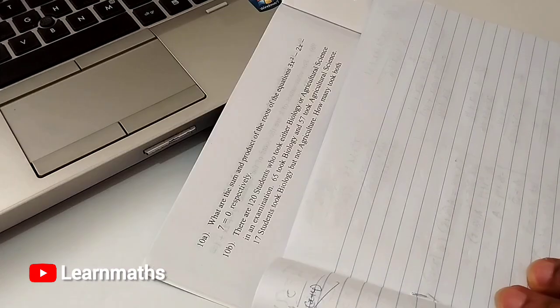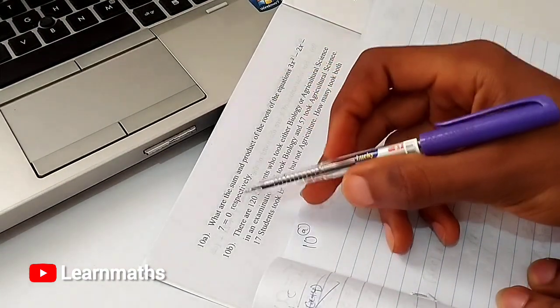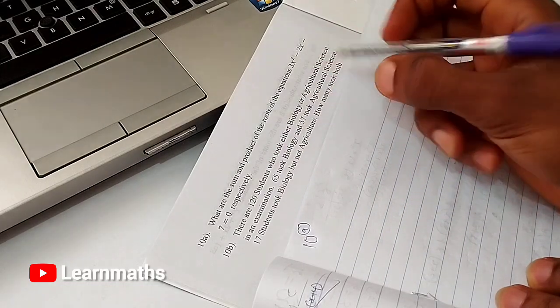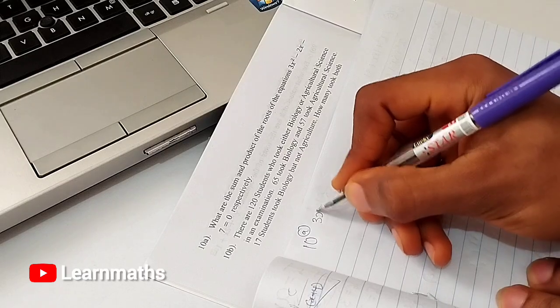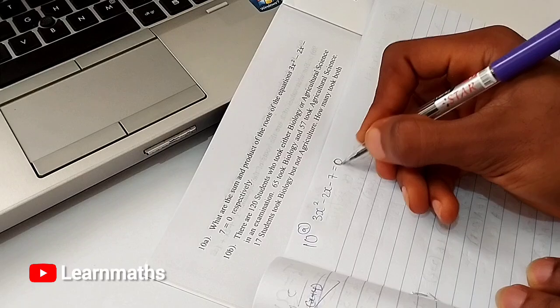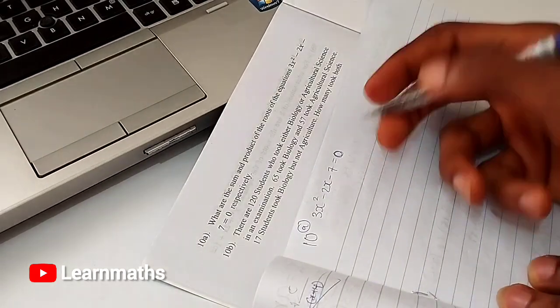Let's go to 10. Alright, so for 10a, we're asked what are the sum and product of roots of the equation 3x squared minus 2x minus 7 equal to 0. We're asked to find the sum of roots and the product of roots, right? So I'm just going to make this very, very short. So take this first step.